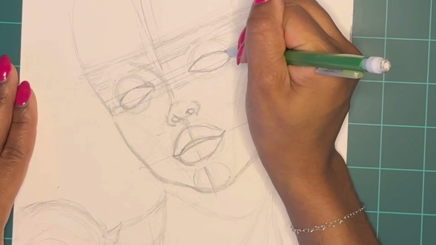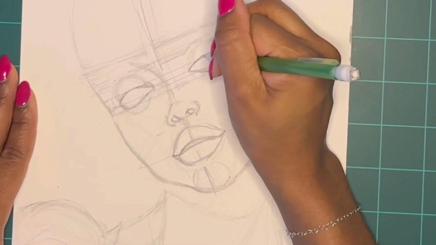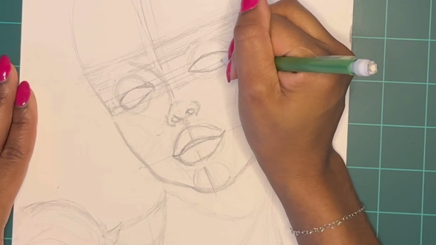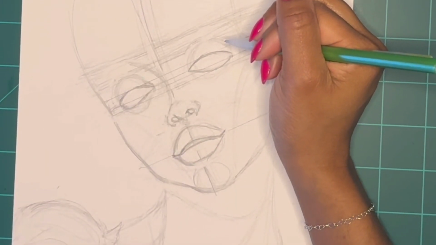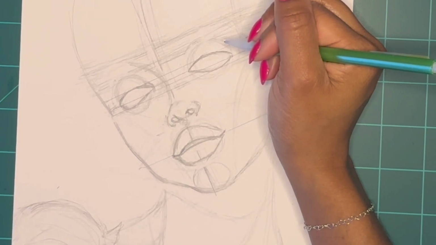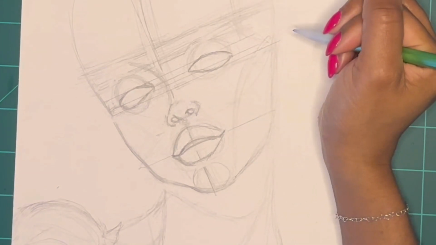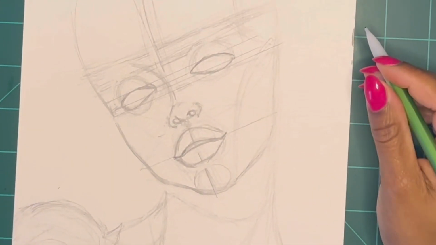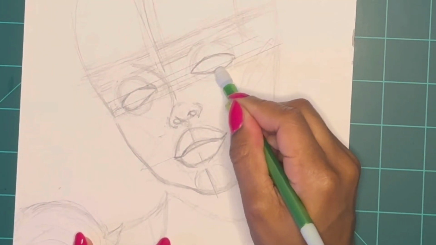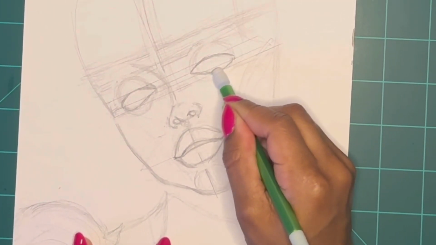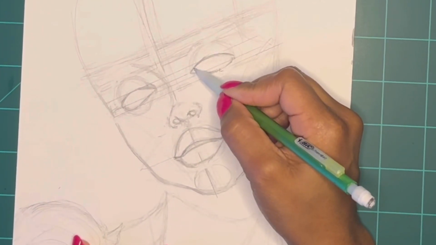So her eyes are more open here. And she's looking up, so you're not really gonna see the bottom of the inside of her eyelids like I draw, because she's looking up, but you'll see the inside of the top of them.